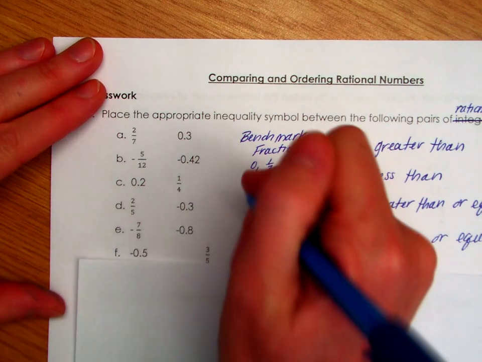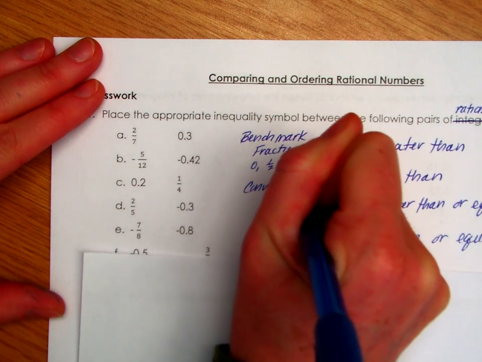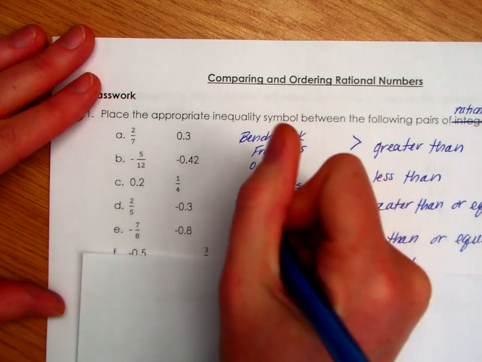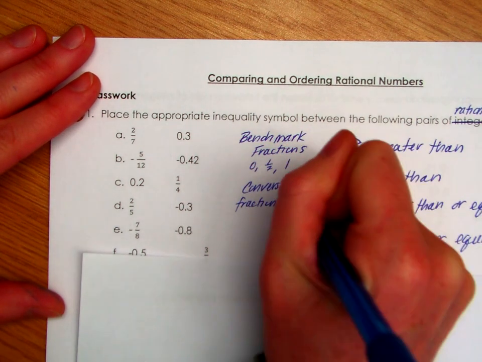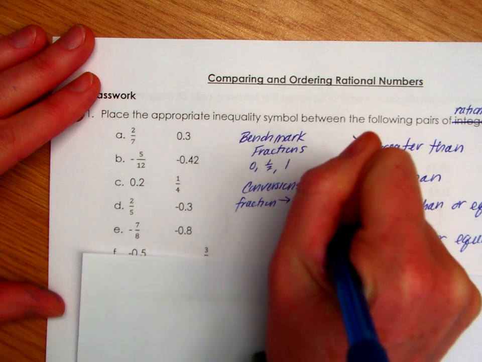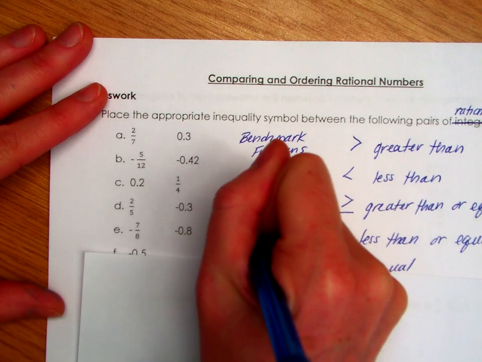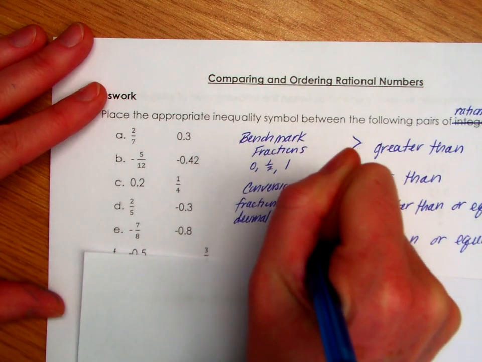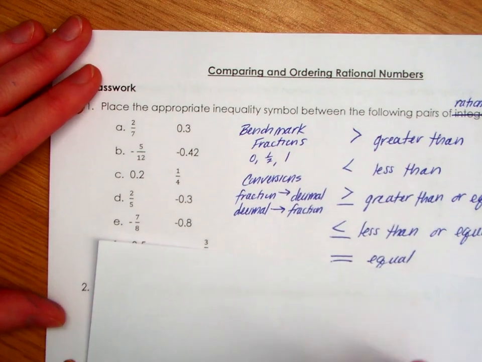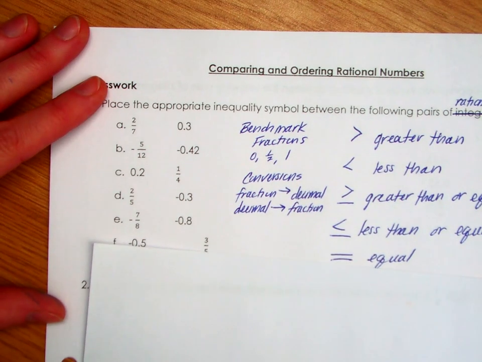Or you can do conversions. You could take a fraction and change it to a decimal. You could take a decimal and change it to a fraction. And you could take percents and change them to either fractions or decimals.